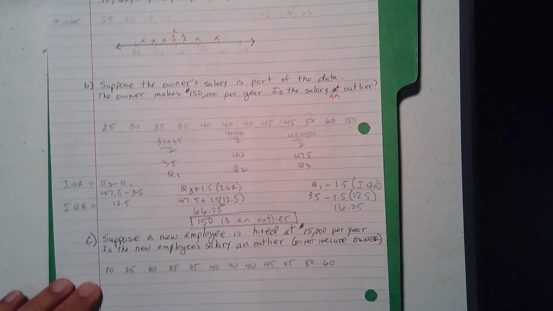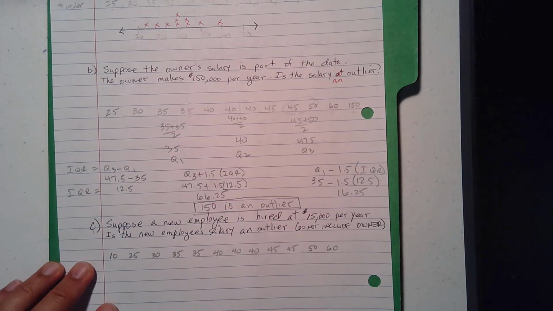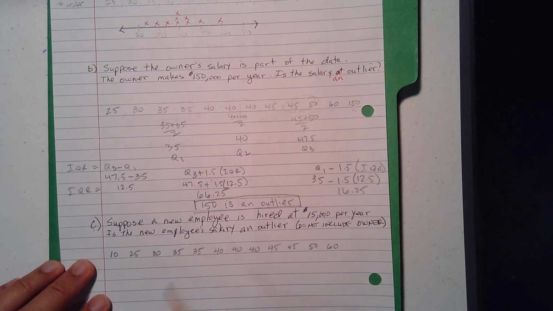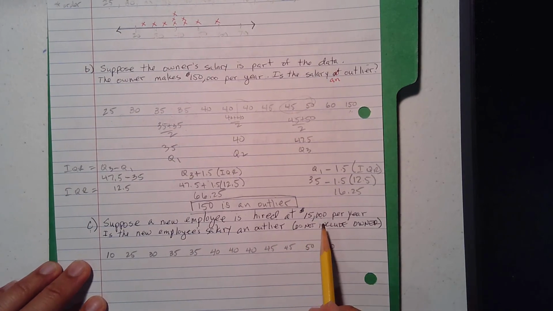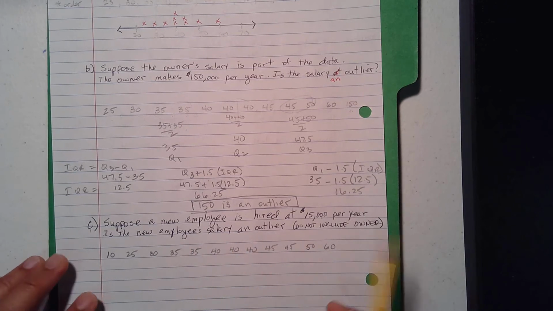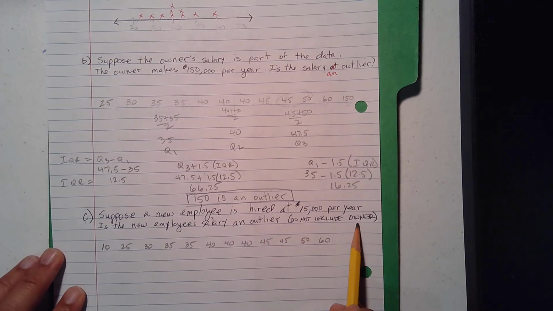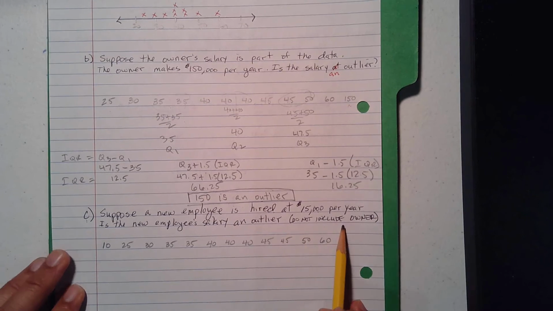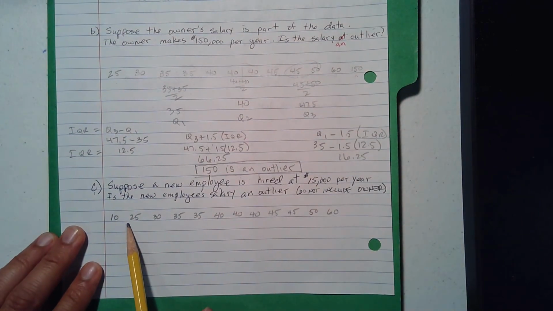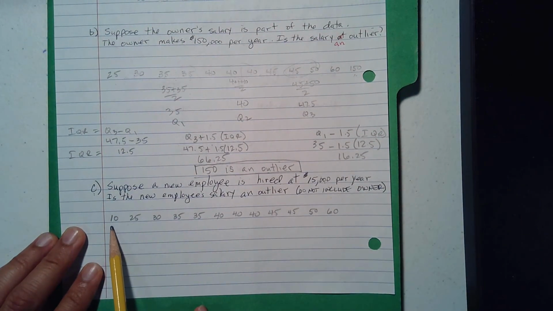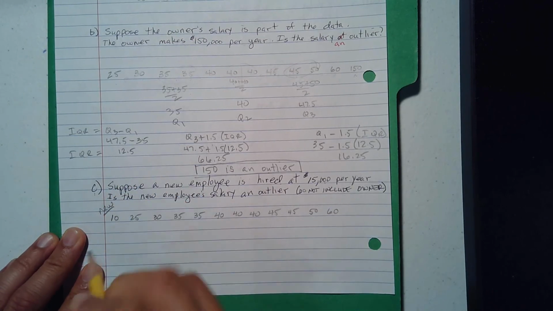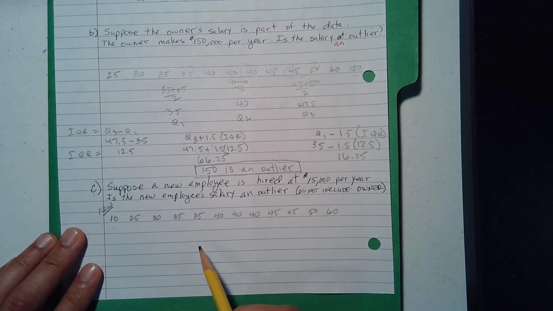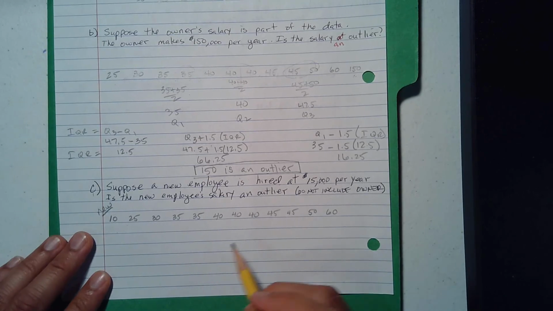Alright, that's the next thing we would do for the new, let's say part C is, suppose a new employee is hired at $15,000 per year. Is the new employee's salary an outlier? Do not include the owner. Okay, don't include the owner in this. So what I did was I rewrote the data, but now I rewrote the new employee. So this is the new employee, this person here. So again, we just do the same thing.